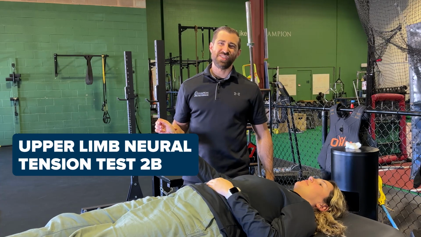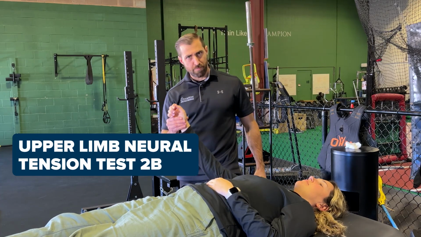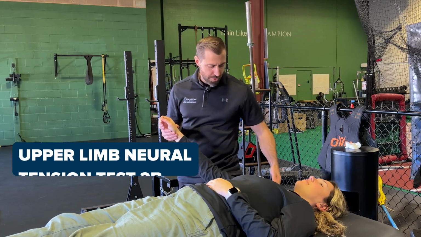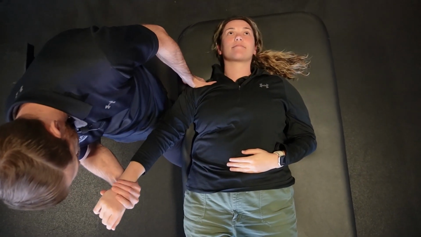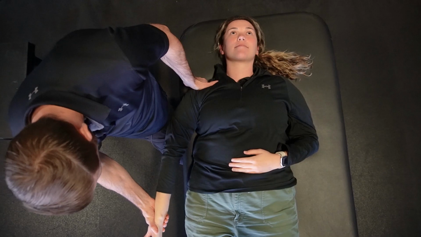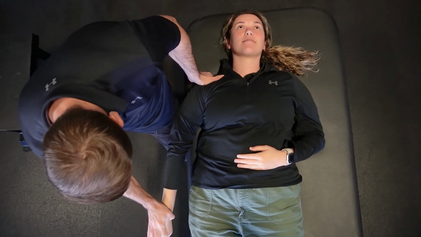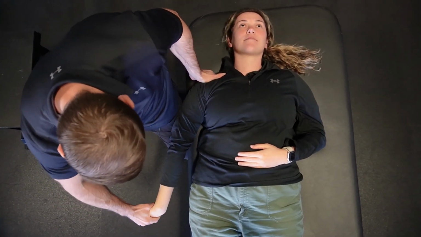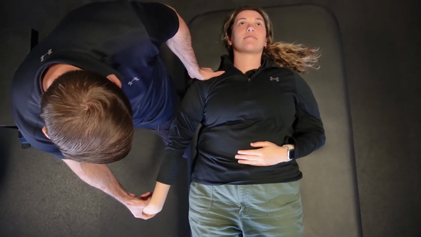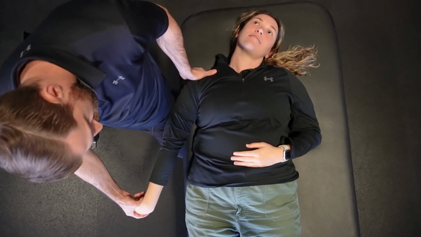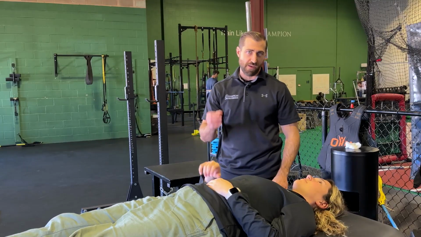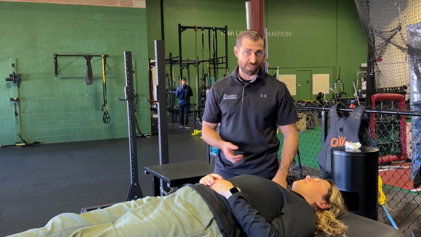Upper limb neural tension test 2B. From here, you take the patient's involved side arm. I'm going to depress the shoulder. From here, I extend at the elbow. I'm going to medially rotate the arm fully. And from here, I'm just going to flex the wrists and the fingers. And the last step is to laterally flex the patient's head towards the contralateral side. A positive special test would be the reproduction of the patient's familiar radicular symptoms.